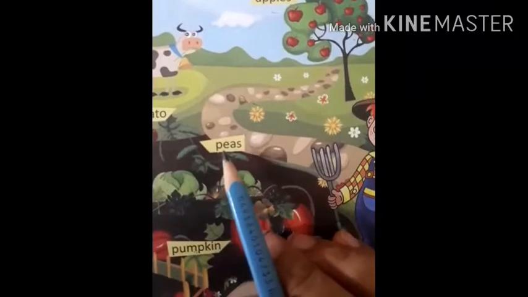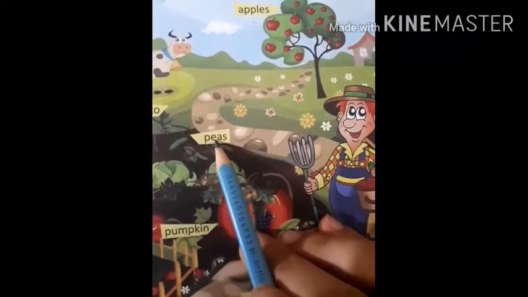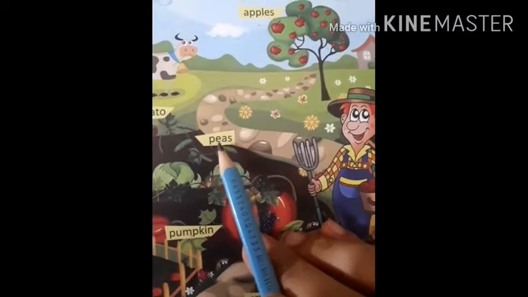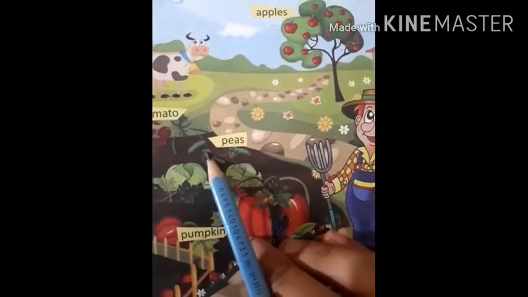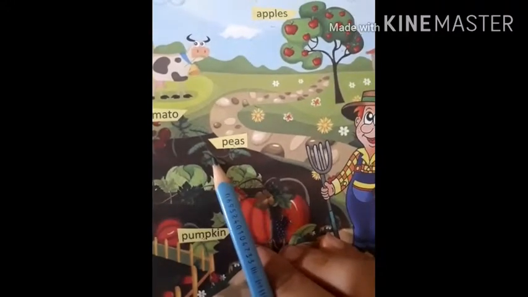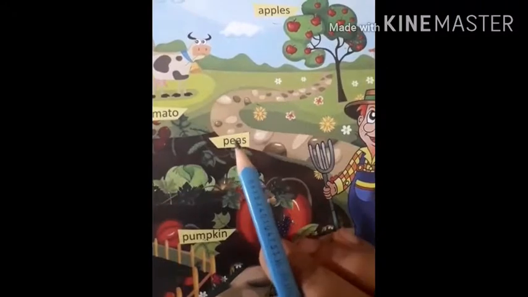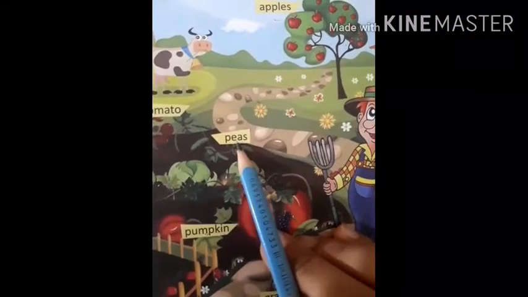Here we have another plant. It is peas. As you can see in the picture, peas also grow on the plant. Peas is a vegetable.